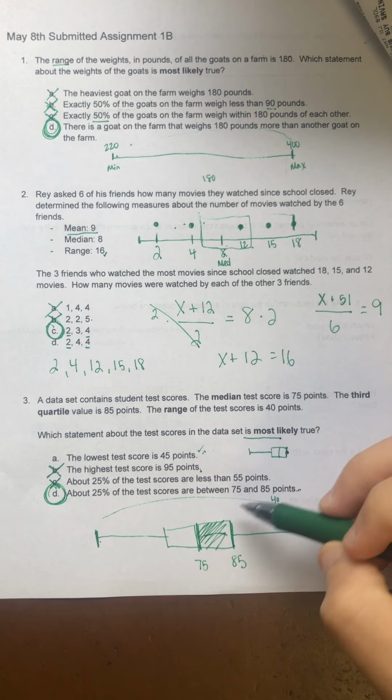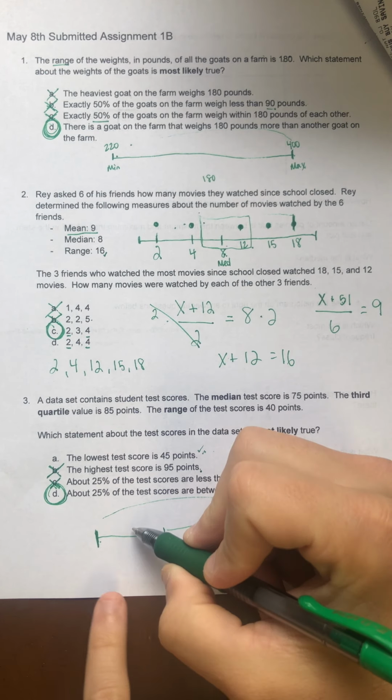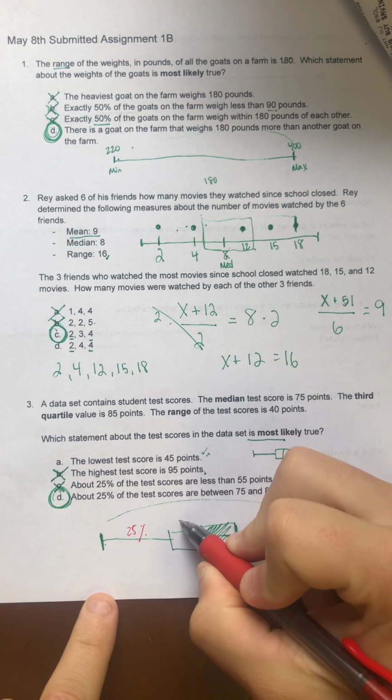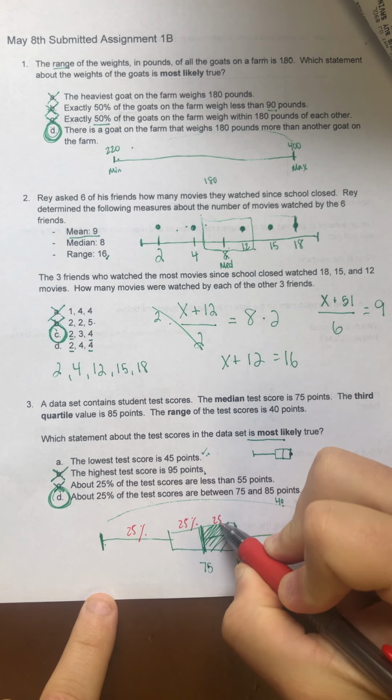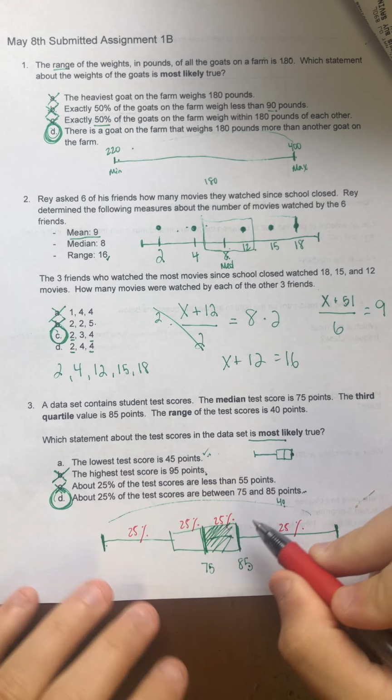You know that that is true, because if 75 is the median and 85 is the third quartile, remember how box and whisker plots are split up. 25%, 25%, 25%, and 25%. So you know it. Definitely letter D.